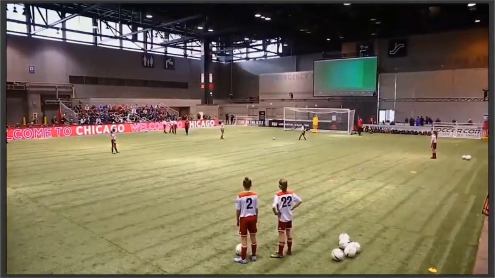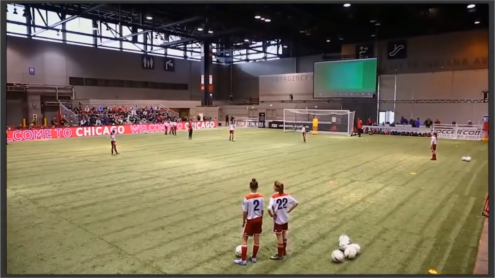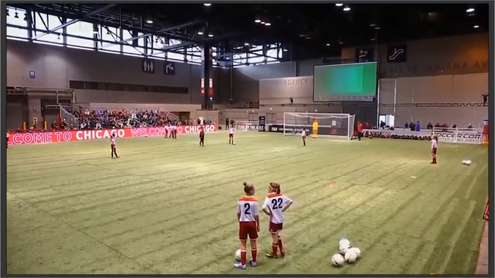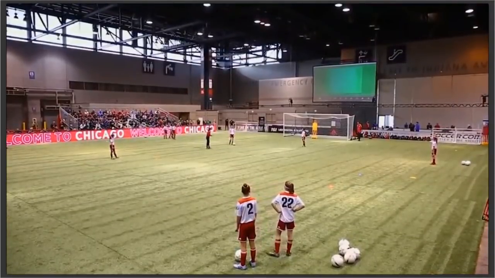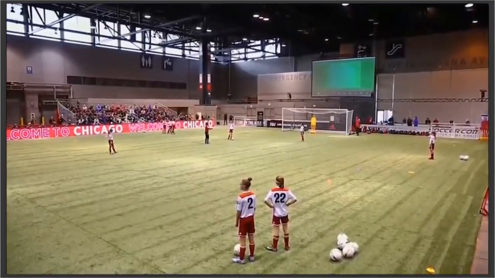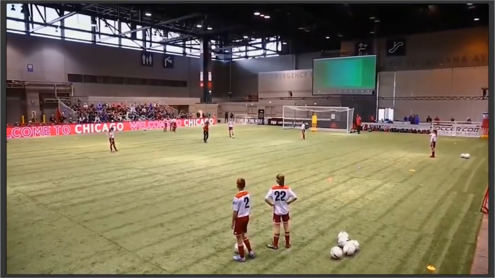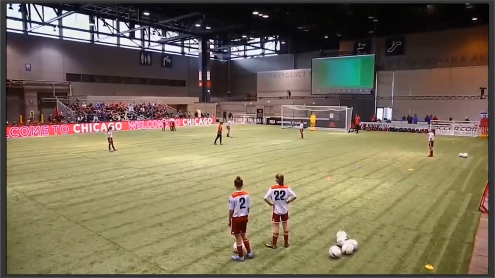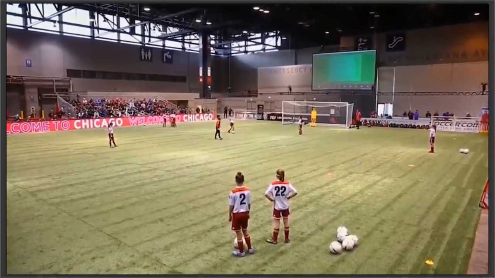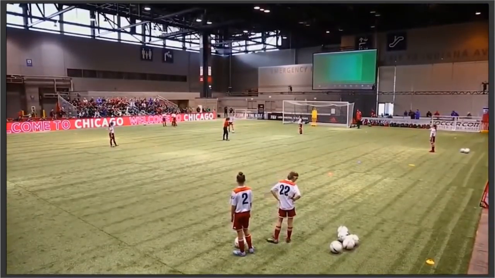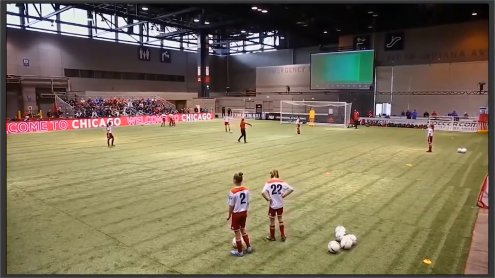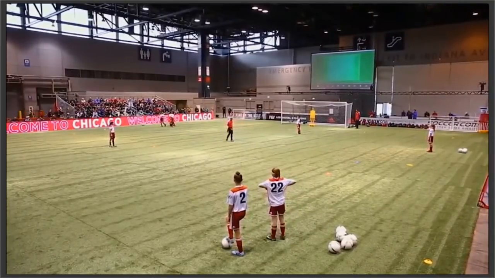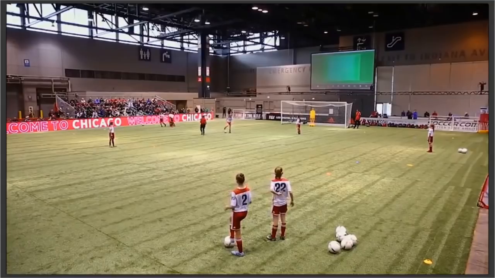Okay? Now, what do you need to think about when you're making this pass to the overlapping run? Okay, great, you want to get the ball in front of me. Why do you want it in front of me? Absolutely, so I don't have to stop, right? So I want the ball in front of me so I can continue on the line and maybe play the ball one touch, okay? So we'll try back from here.